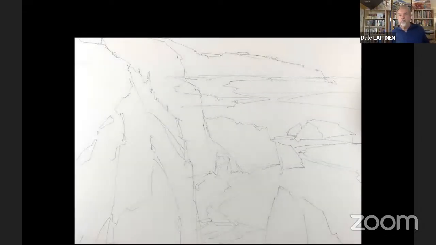I've stapled down my 22 by 30 inch Arches 300-pound rough. I stapled it down with my JT21 stapler, and then I drew on dry paper the construction lines that you saw in my sketch, or some of the construction lines in the sketch.